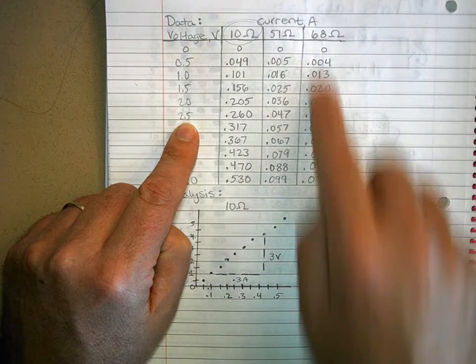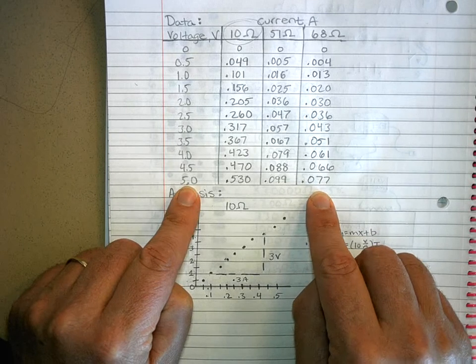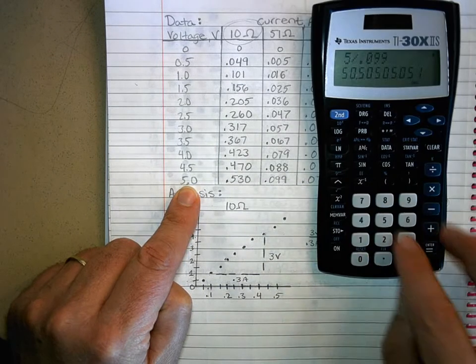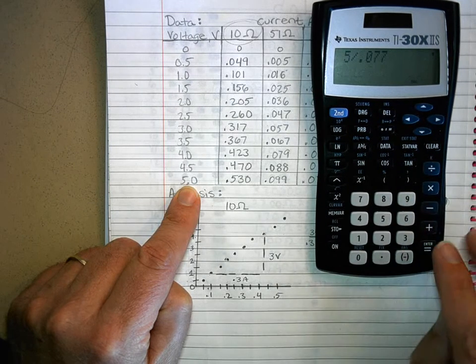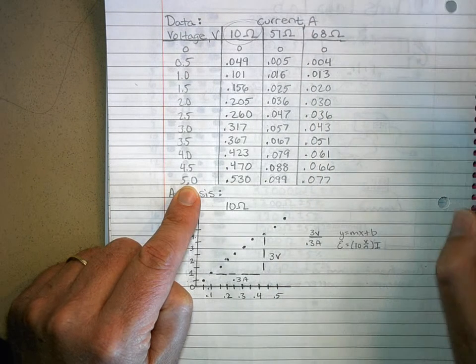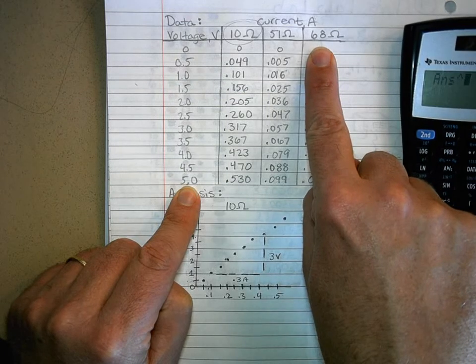Now what about these? Does it work for these? Well, what is 5 divided by 0.077? Well, let's figure it out. 5 divided by 0.077 equals, rounds off to 65 ohms. It's pretty darn close to 68 ohms.